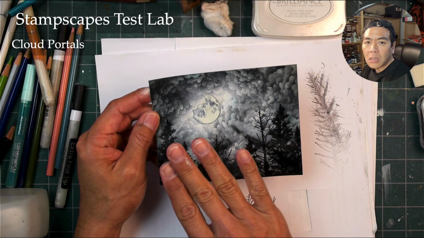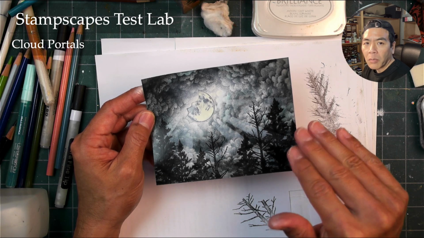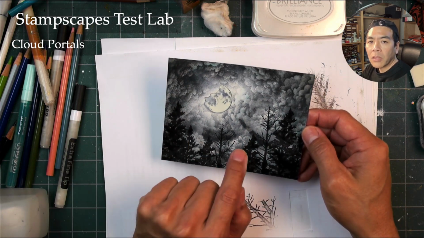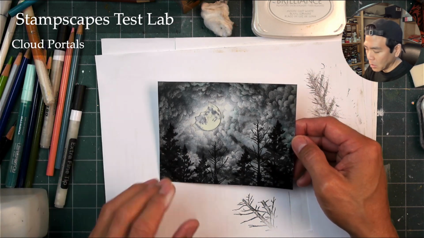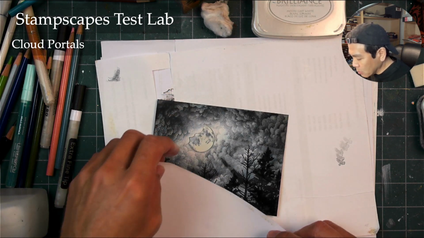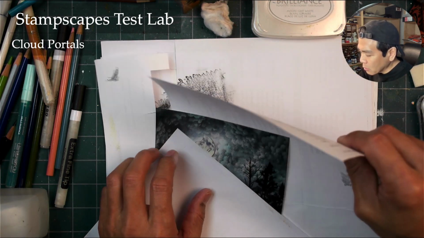I just dried, heat set my trees down below, and then I spray sealed the entire piece. And I thought these beams in the background were a little bit too subtle, so let's go in and tweak those beams by now adding another layer.